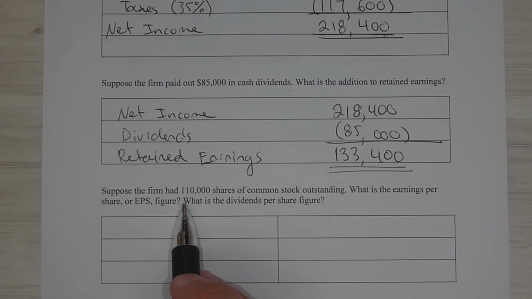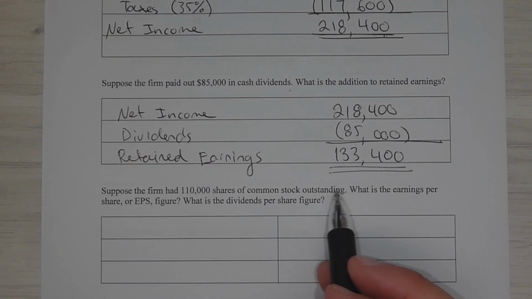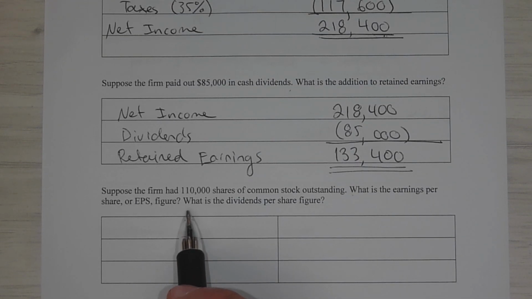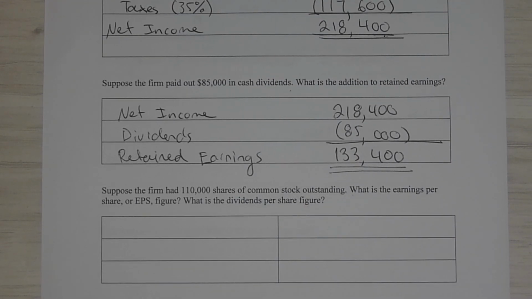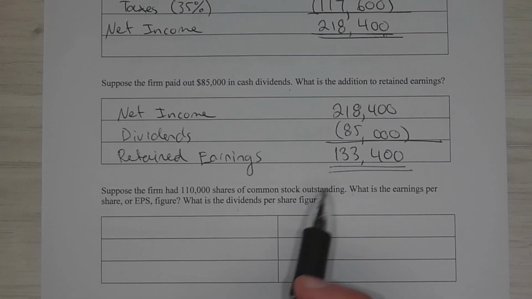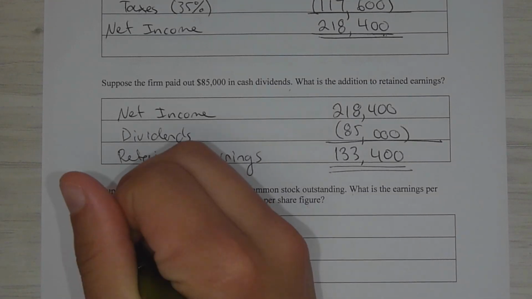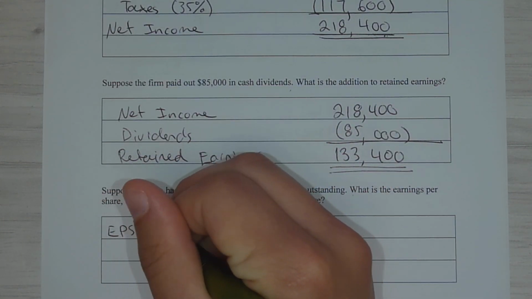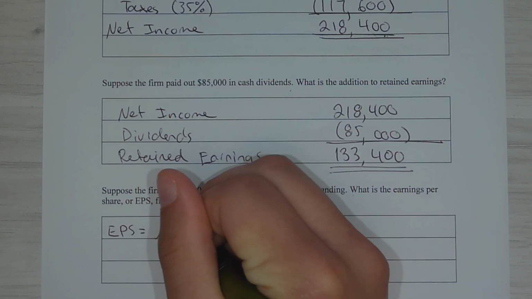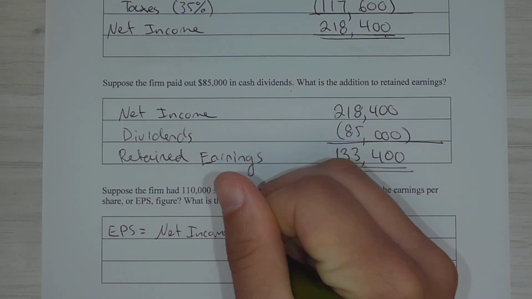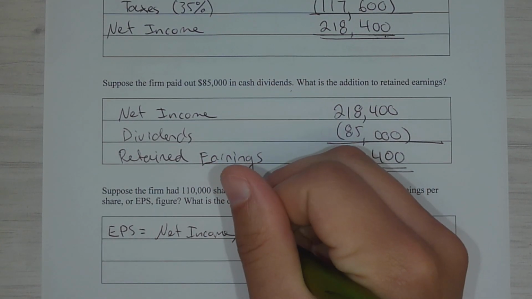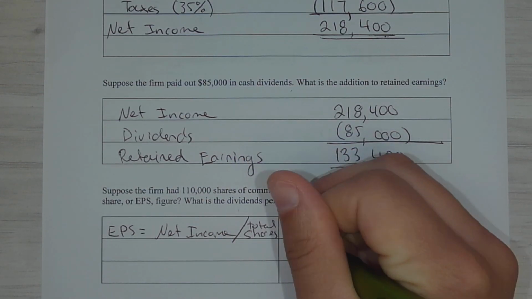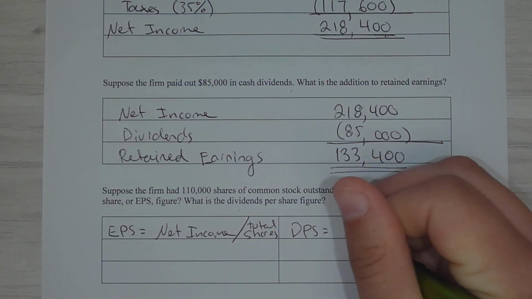Suppose the firm had 110,000 shares of common stock outstanding. What is the earnings per share, or EPS, figure? What is the dividends per share? Okay, so we've got dividends per share and earnings per share. Our earnings per share equal our net income divided by our total shares.